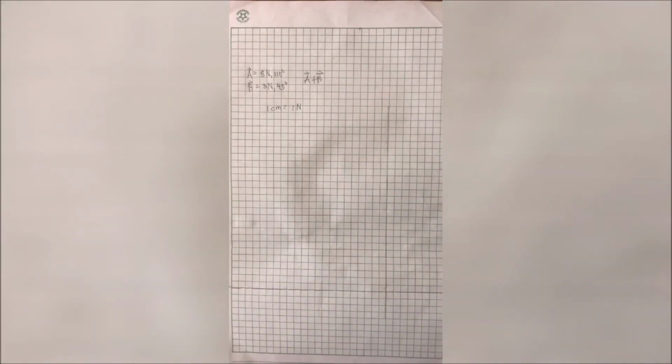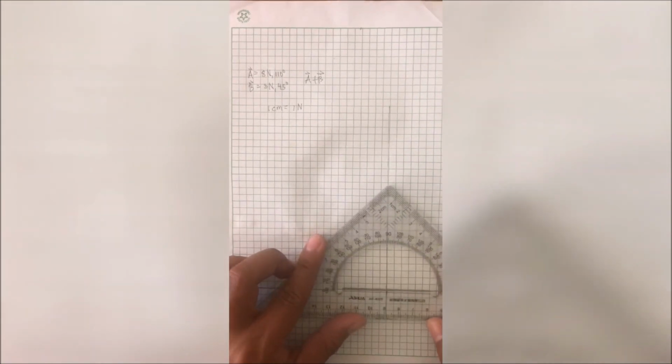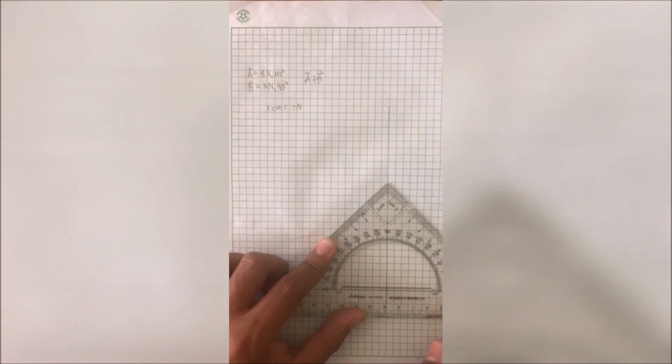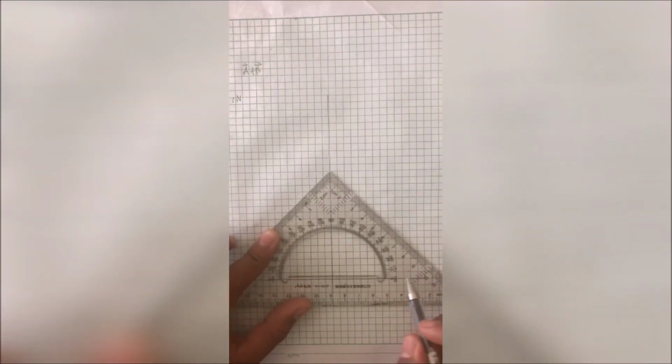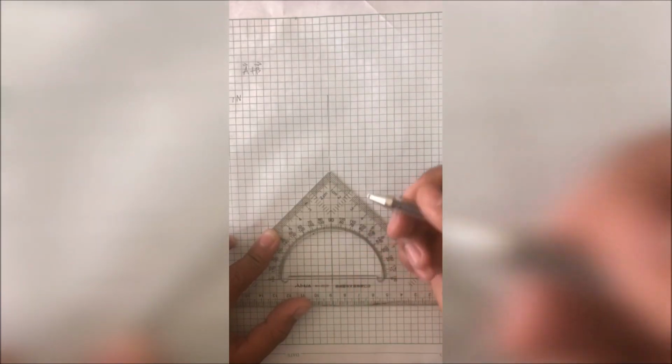So we need to lay first vector A. It's 8 Newton, 110 degrees from the positive x-axis in the counterclockwise direction. So you look for 110 degrees from the positive x-axis. You start at 0 and then you look for 110. So this is 110. Make a dot.